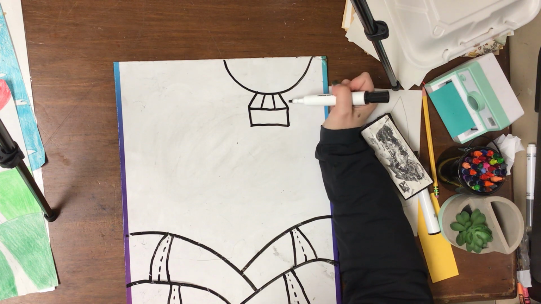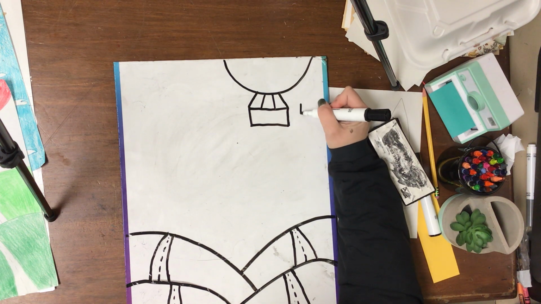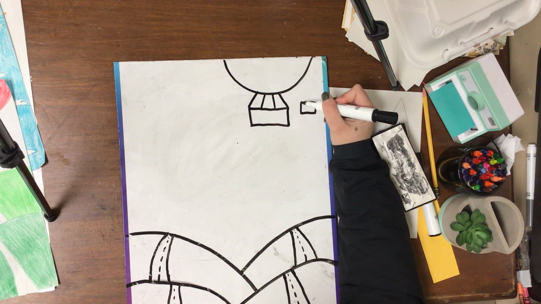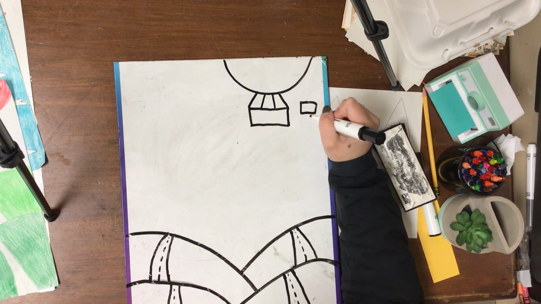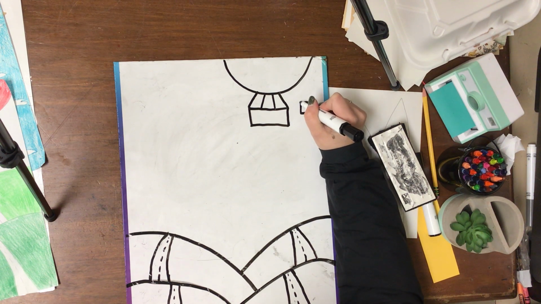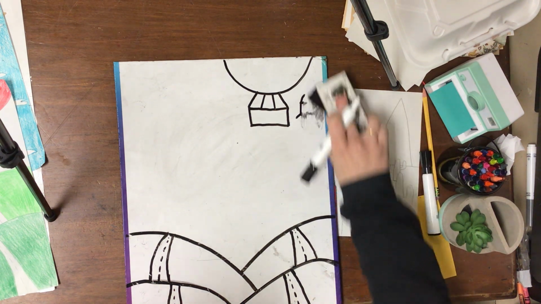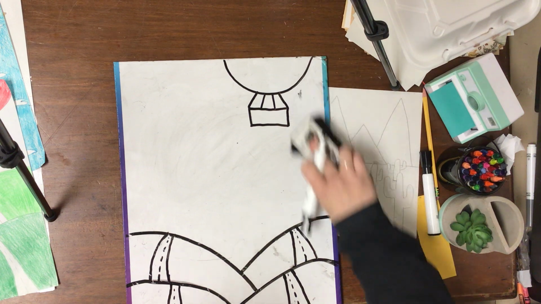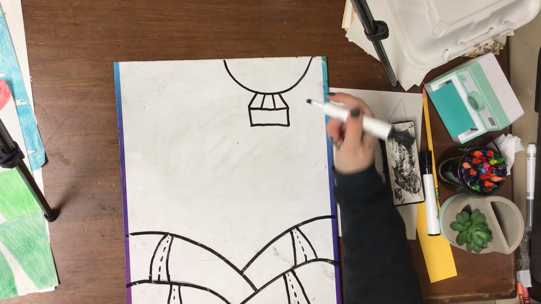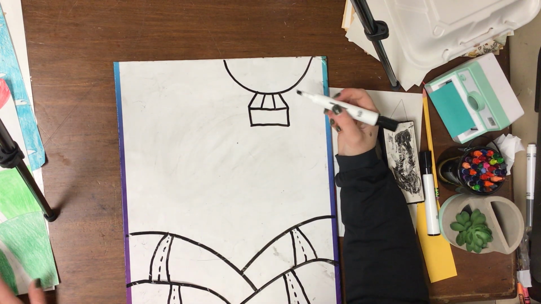I connected it with 4 lines because there are 4 sides to a box, right? So if I'm looking down at my hot air balloon, I know that it's gonna be connected here, here, here, and here to the hot air balloon, right? So that's why I chose 4 lines to connect my hot air balloon. All right, now I've got a basket. Now let's move on to the medium one.